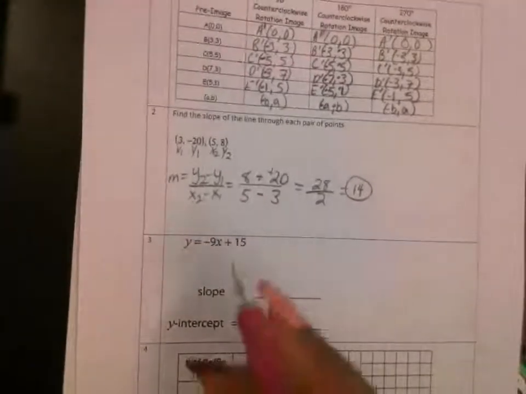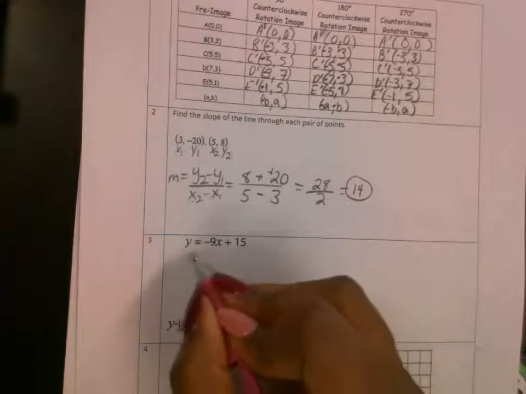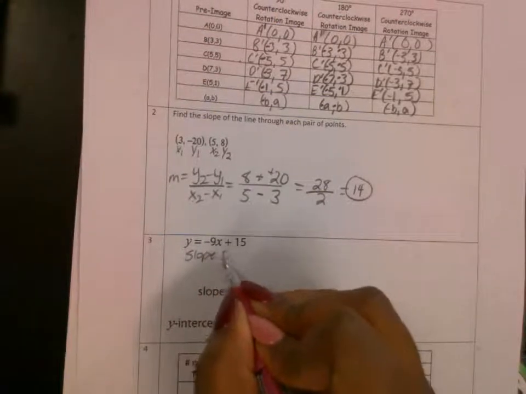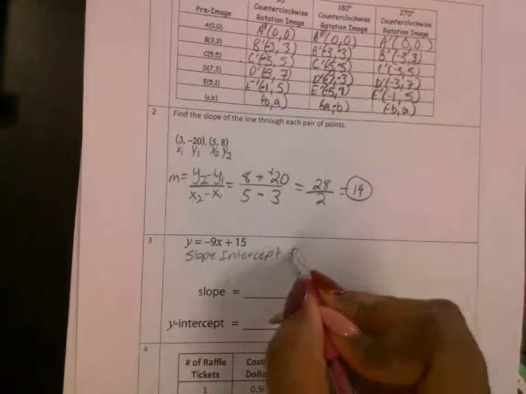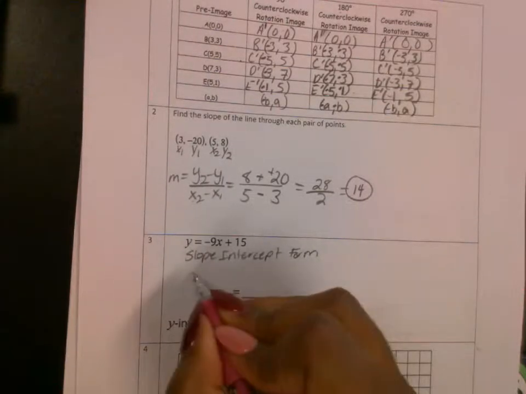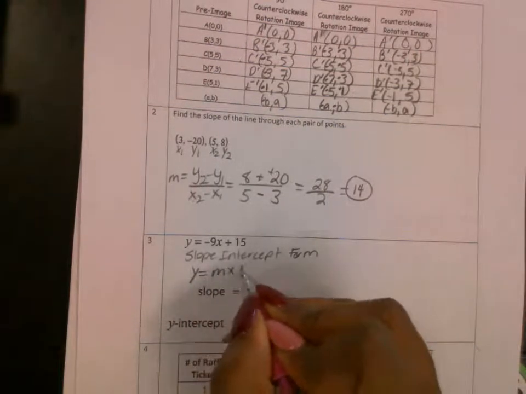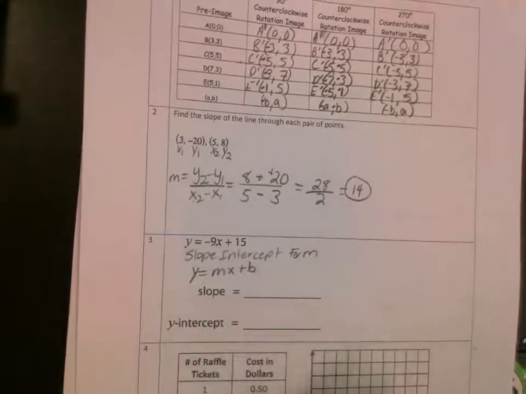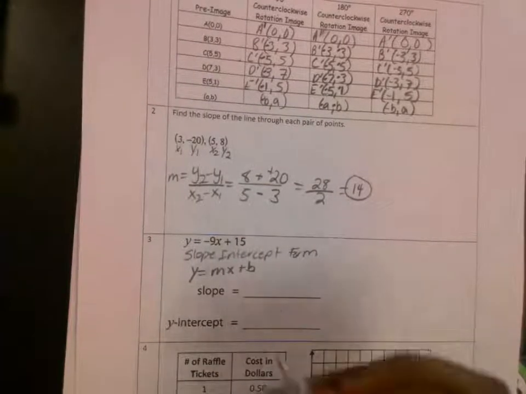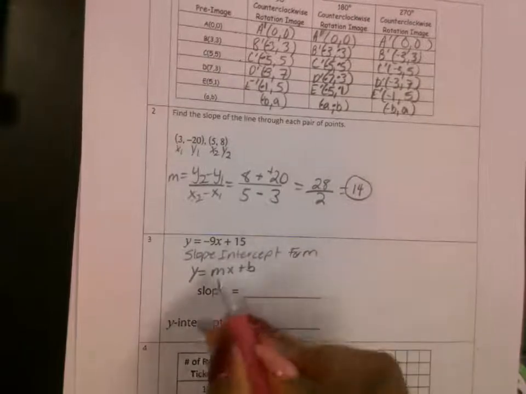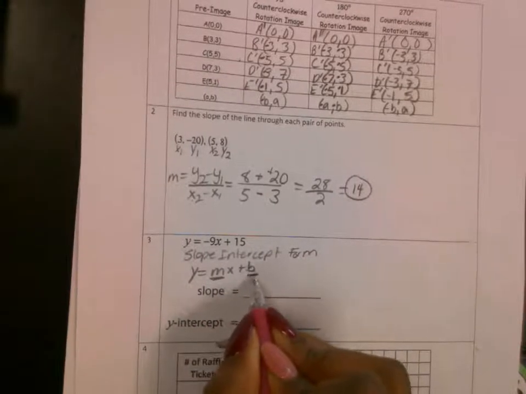All right, so let's look at this equation. This equation is written in slope-intercept form. What is slope-intercept form, Ms. Reyes? That's where the linear equation looks like this: y equals mx plus b. And why does Ms. Reyes say it's linear? Because if I were to graph this, it's going to be a perfect straight line. Okay, so the m represents the slope and the b represents the y-intercept.